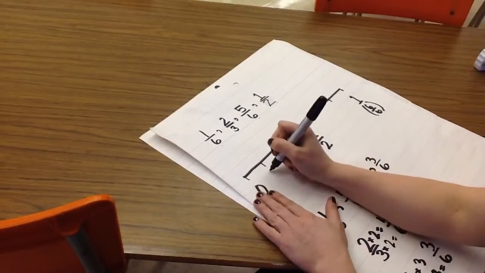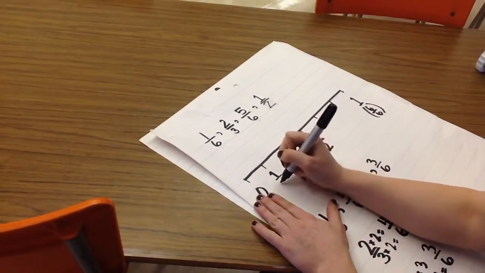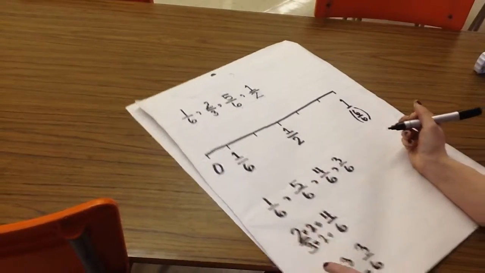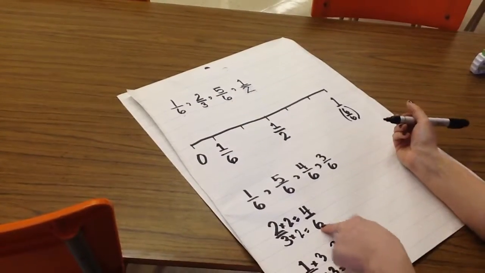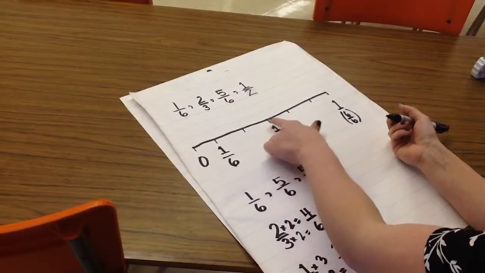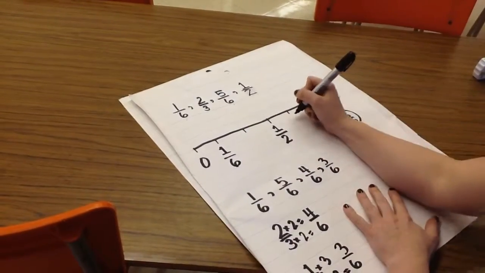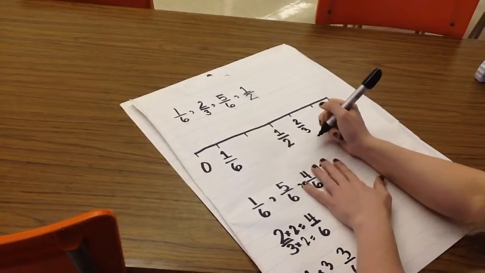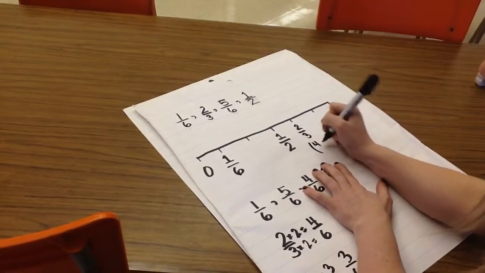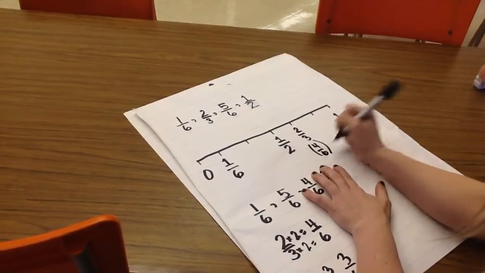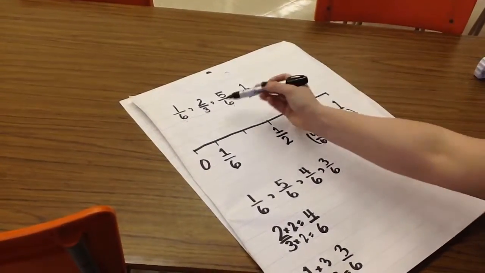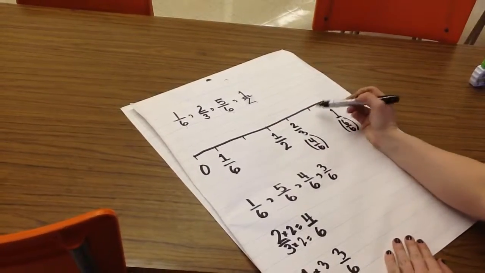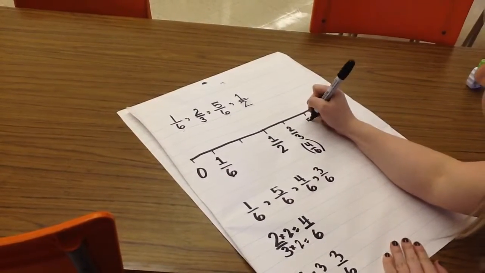1/6 is on the first line. My 2/3 we said was the same as 4/6. So 1, 2, 3, 4. So I can write 2/3 or 4/6. Then I have my 5/6. 1, 2, 3, 4, 5, which is right here.